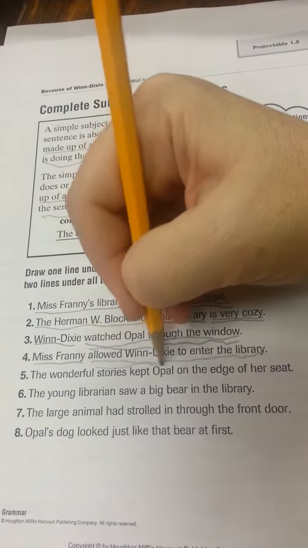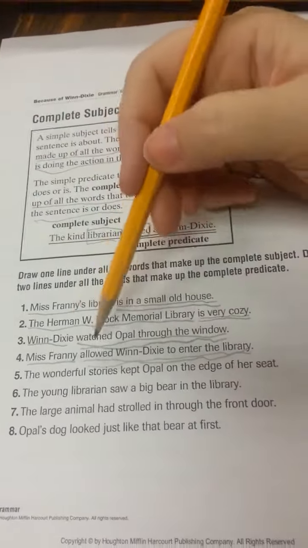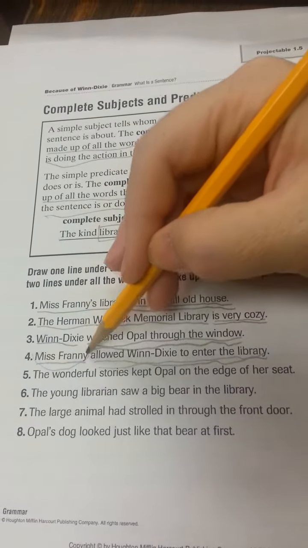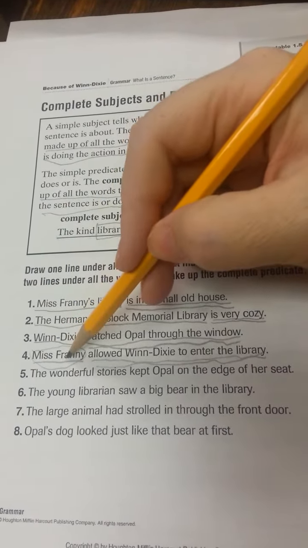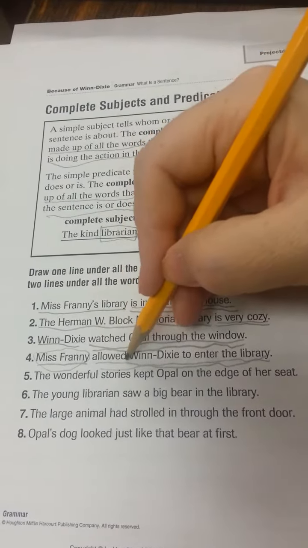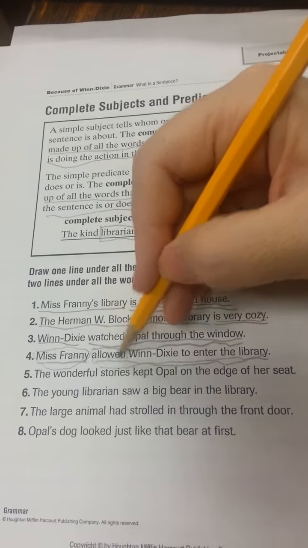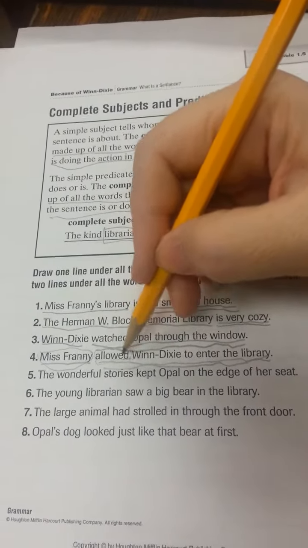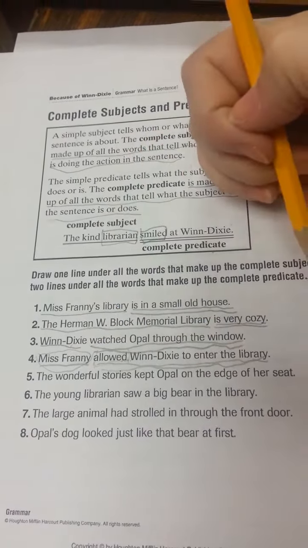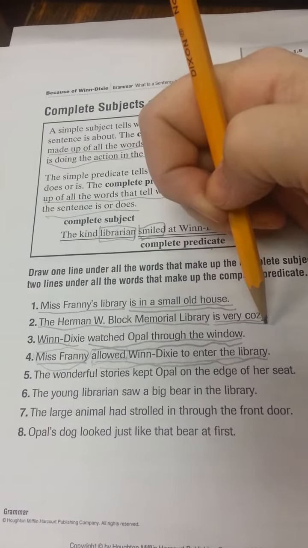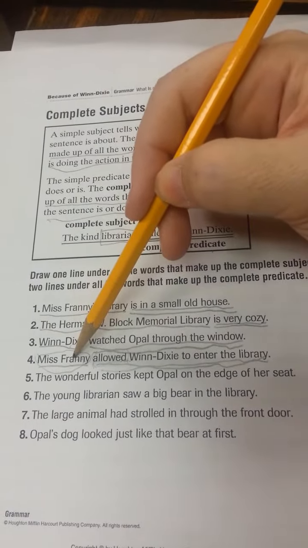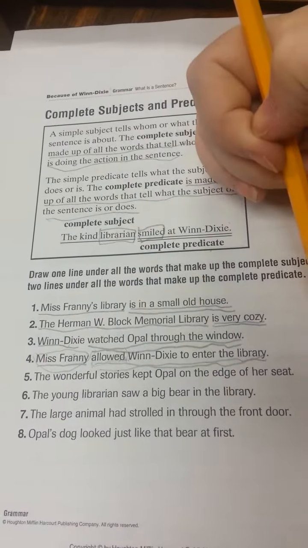And you may be asking, how am I figuring this out? I'm sorry my lines aren't very straight, but I have one hand holding the camera. I know this is my noun. So my complete subject has to have this in it. But I'm also looking at the verb. And I know this is the verb. Who allowed? Miss Franny did. She allowed. That's a verb. So if this is my verb, this has to be my complete predicate. This all goes with allowed. Okay? If you get confused looking at these, you look for your noun and then look for your verb, and that's going to help you out.